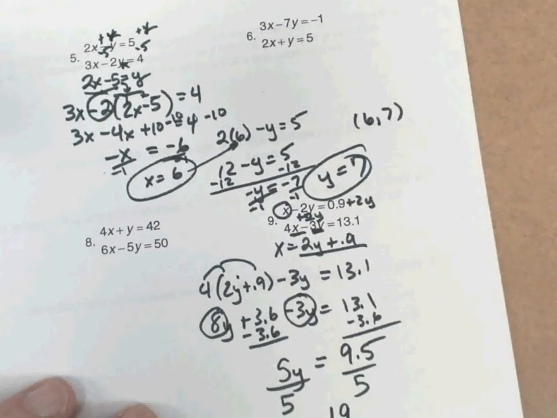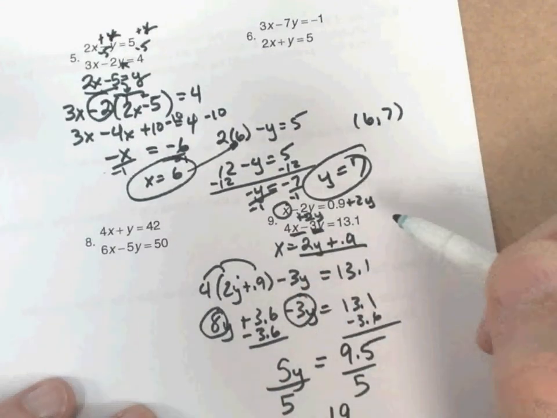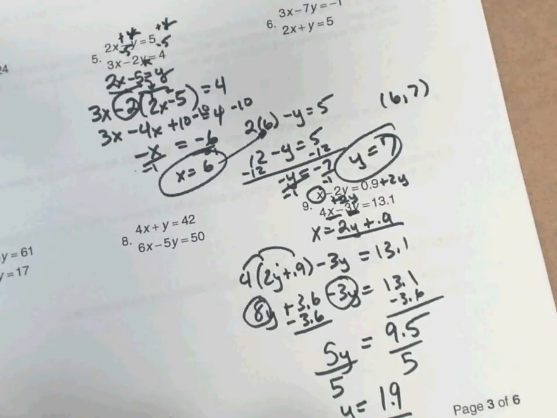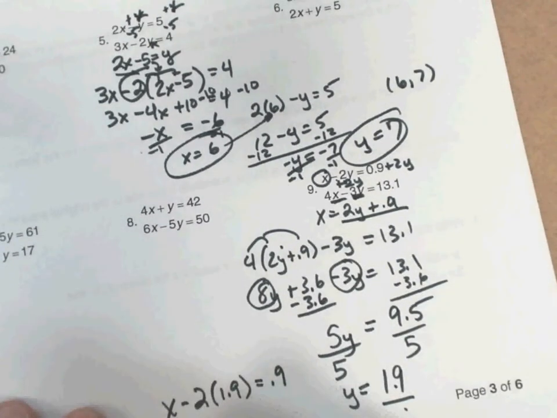Now I have to replace this y with one of the values up here. I'm going to do the one that's easiest. For me, it looks like x minus 2y equals 0.9 will be easiest. So I'll do x minus 2 times 1.9, my value of y, should equal 0.9.